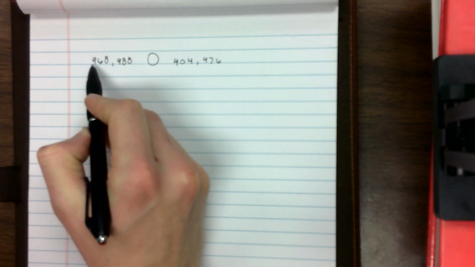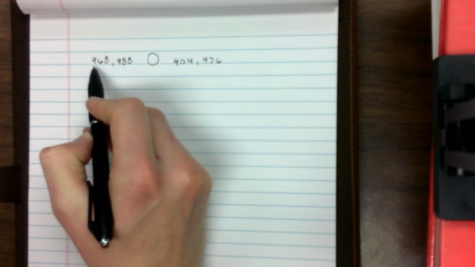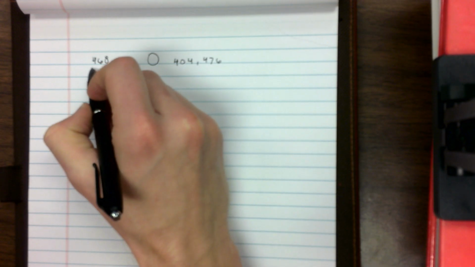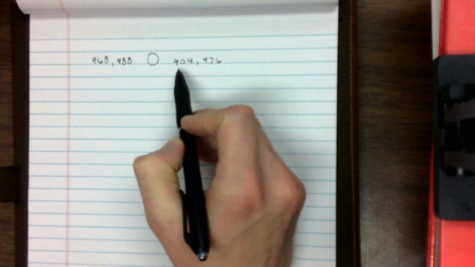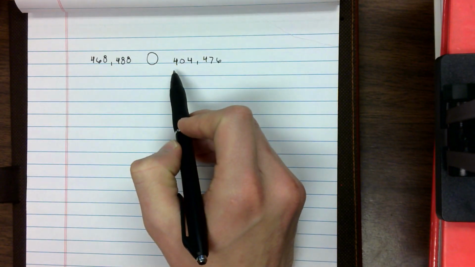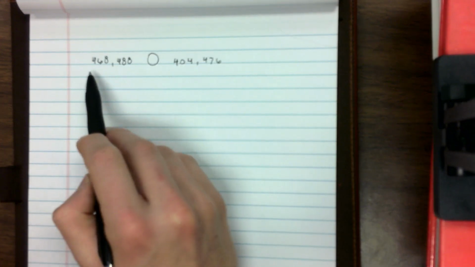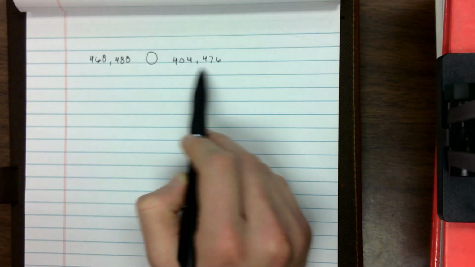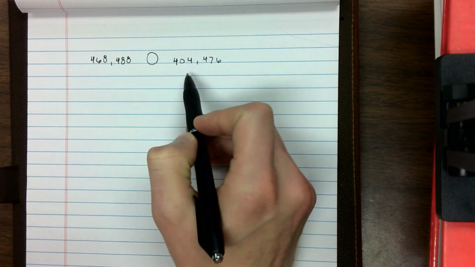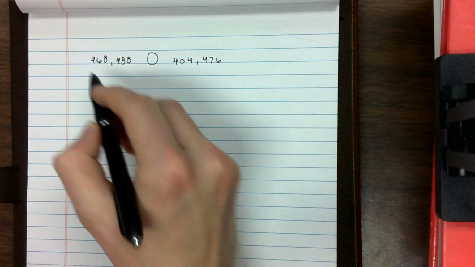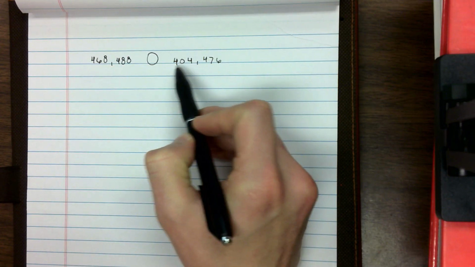So the value of this 4 is 400,000, and the value of this 4 is also 400,000. I'm not making them write this out, but that's what they need to be thinking, is that 400,000 is here, 400,000 is here. So since those are the same, we need to go to the next smaller place value, which is our 10,000s place, and compare those.